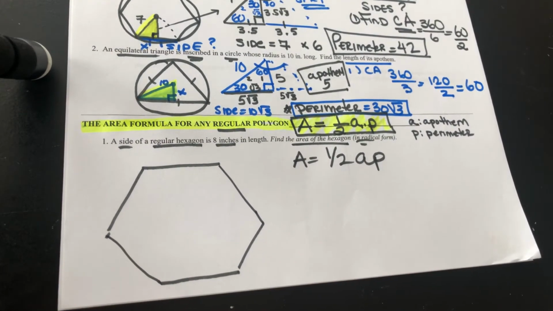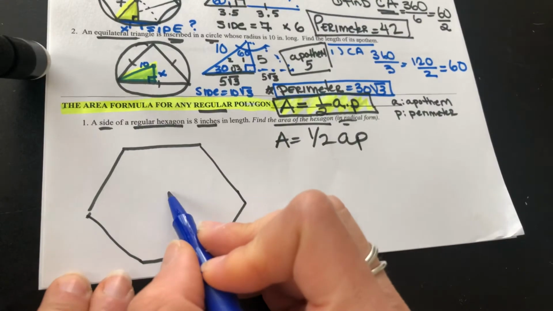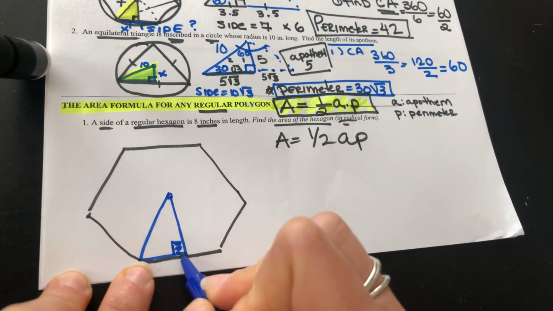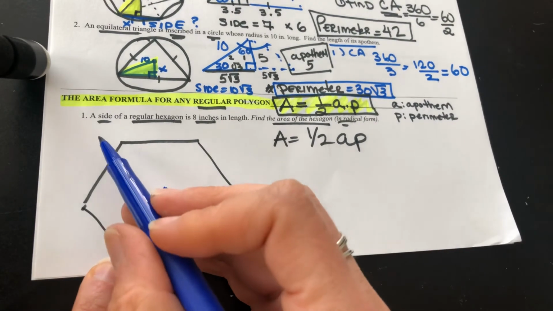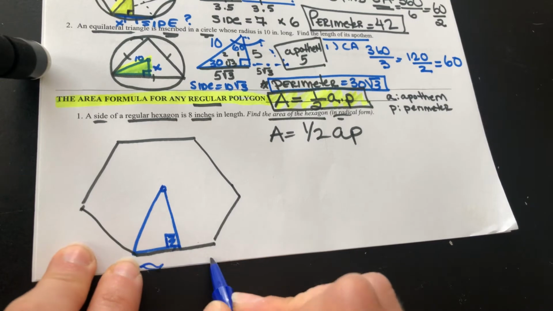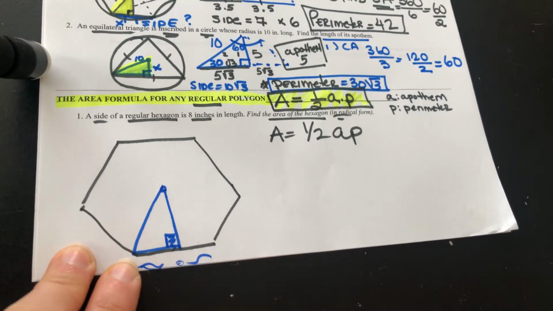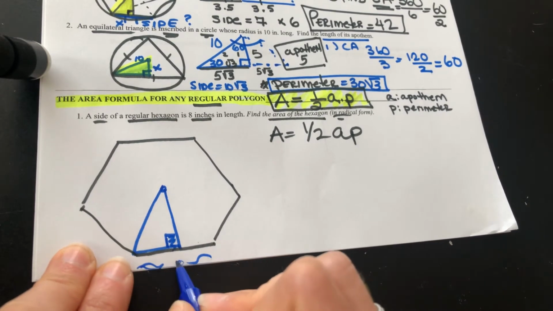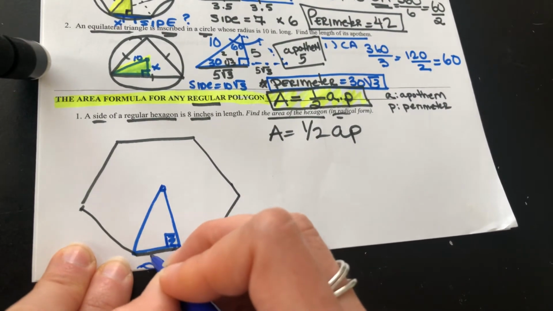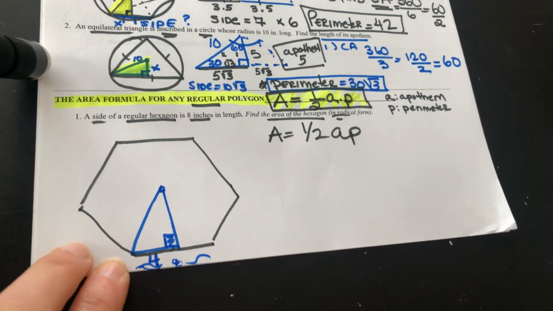And I would recommend you constantly draw this picture. 90 degrees. Okay, so a side is 8. So the whole side is 8, which means I only want half of it. Your apothem bisects the base, so that is 4.